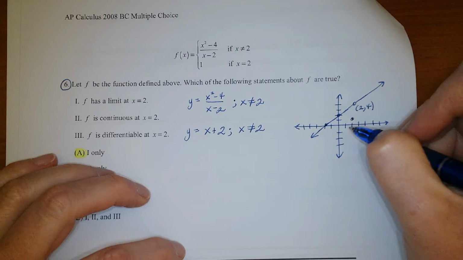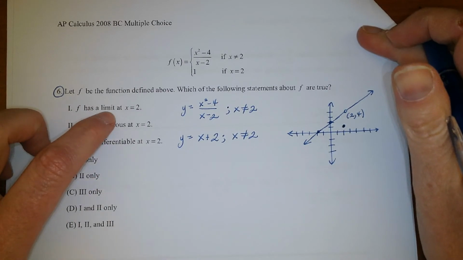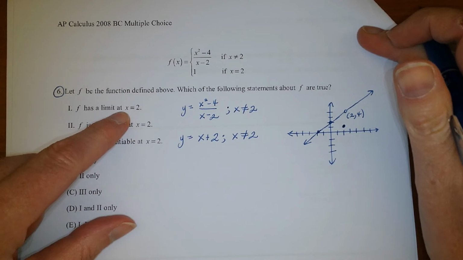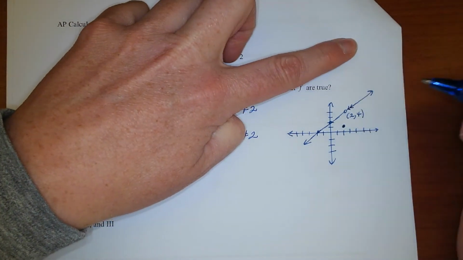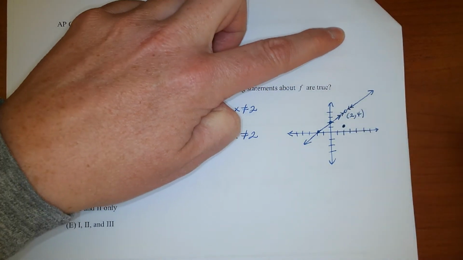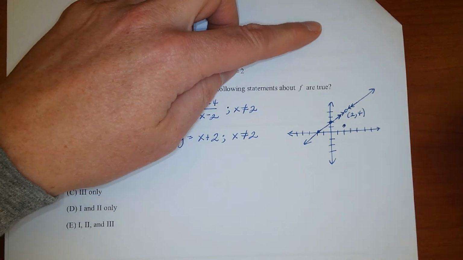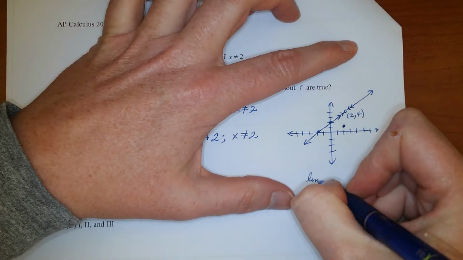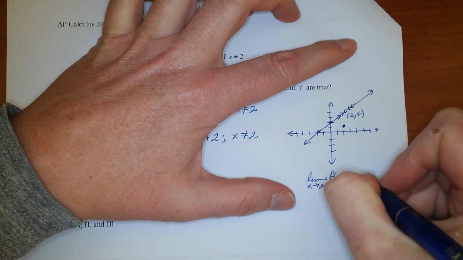Okay, so let's look at this in a couple little pieces here. So does f have a limit at x equals 2? Well, a limit meaning a double-sided limit. And so what would the right-sided limit be at 2? It would be 4. What would the left-sided limit be at 2? It would be 4. And so we would say the double-sided limit of the function f at 2 would be 4. So I'll write that down. The limit as x approaches 2 of this function would be 4.